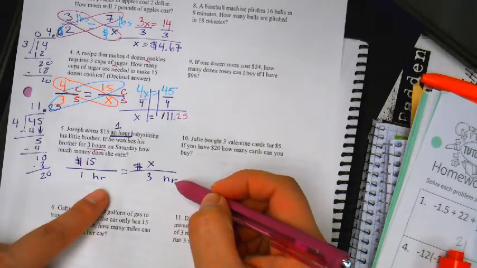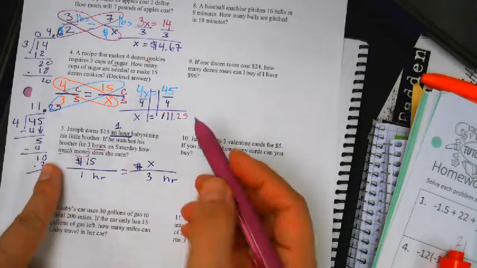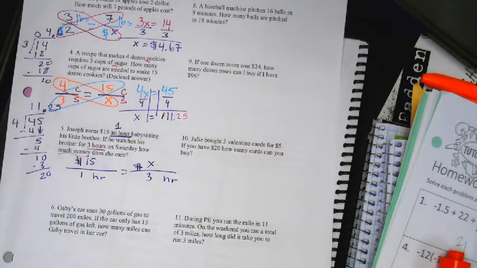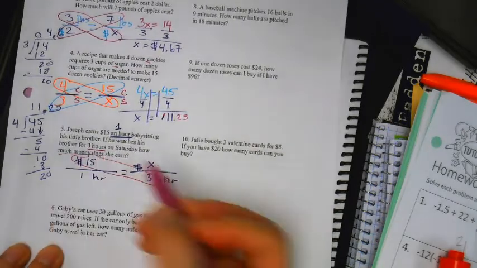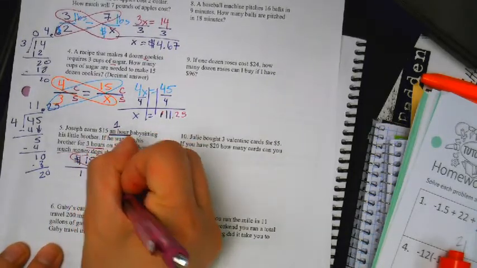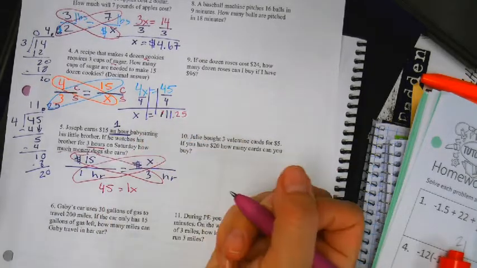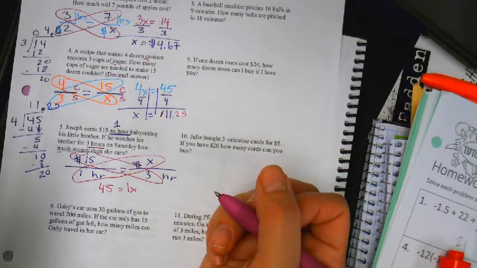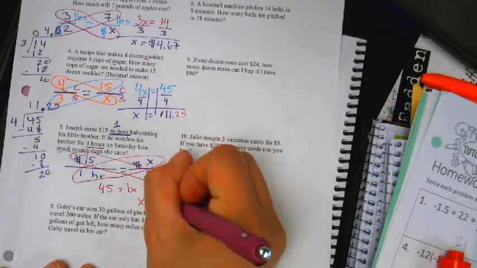So therefore, how much money? Your X can be anywhere, top or bottom. It's just how you set it up. So if we go like this, 15 times 3 is 45, which is equal to 1 times X, or just X, like Jeffrey was saying. If you divide by 1, you know that X is equal to $45.